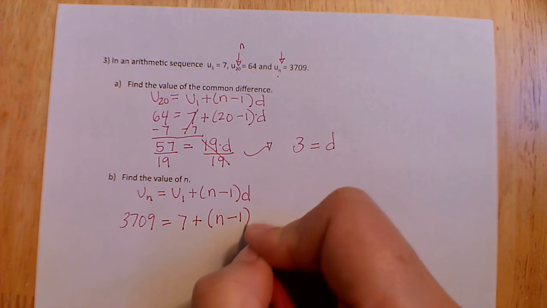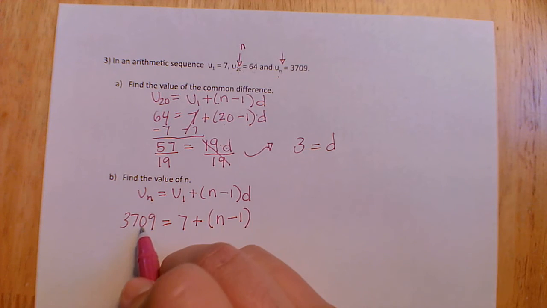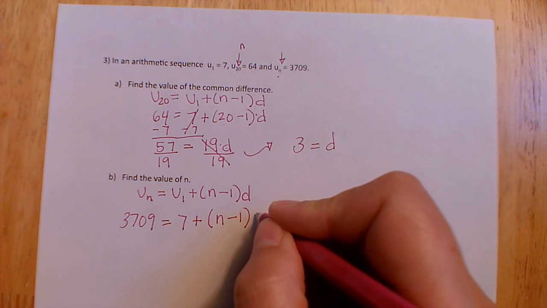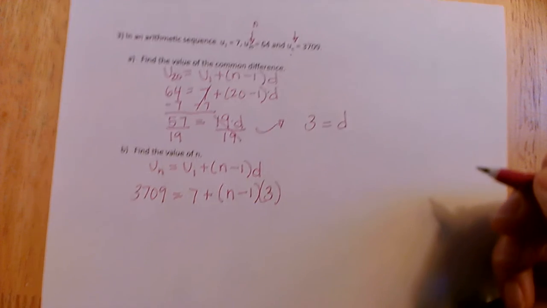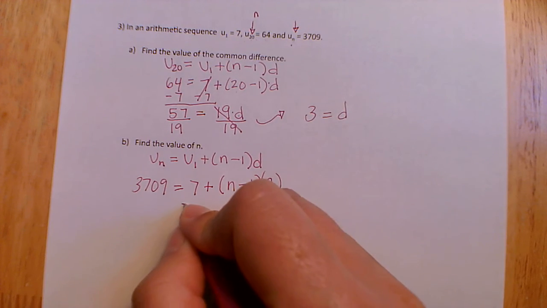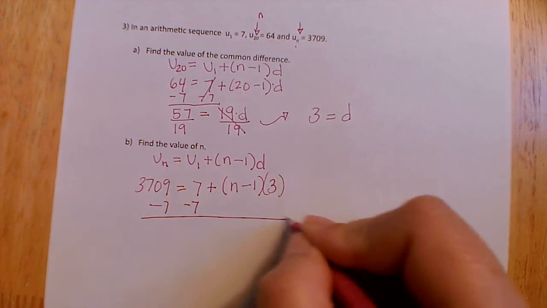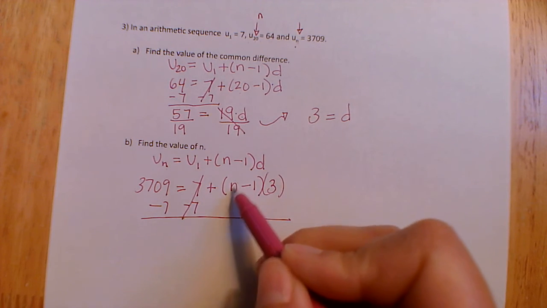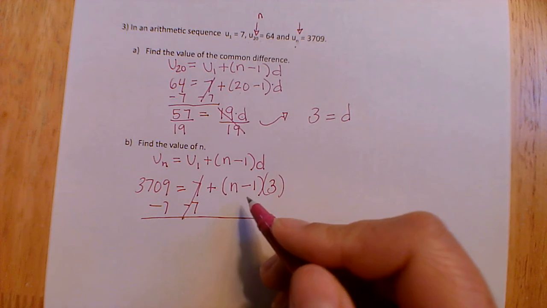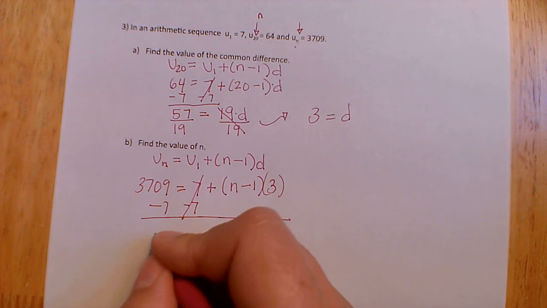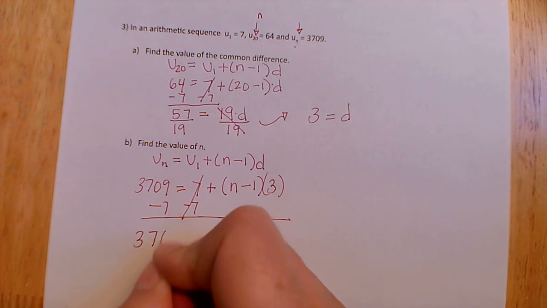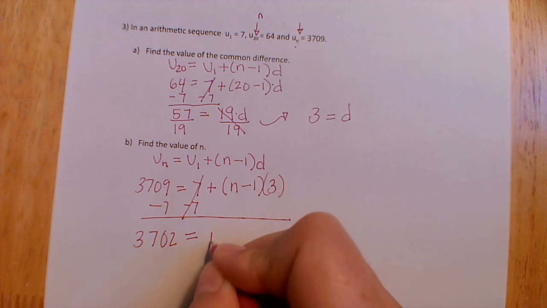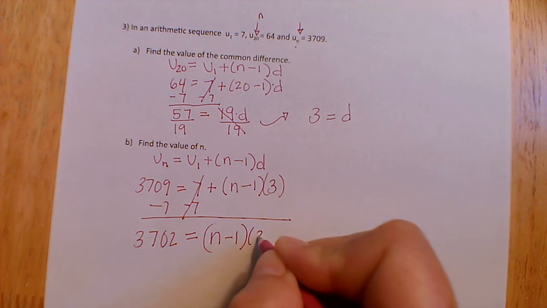We know our u sub 1 is 7 plus, and we don't know what our n is here. That's what we're finding: what spot is this in? And we have our common difference of 3. Yay! Let's do some algebra. Again, this is a plus 7, so we're going to subtract 7 from both sides. We're isolating this variable here. 3,709 minus 7 is 3,702 equals n minus 1 times 3.